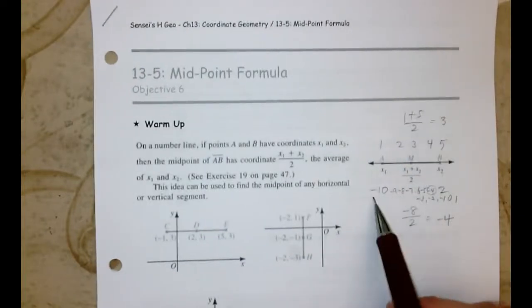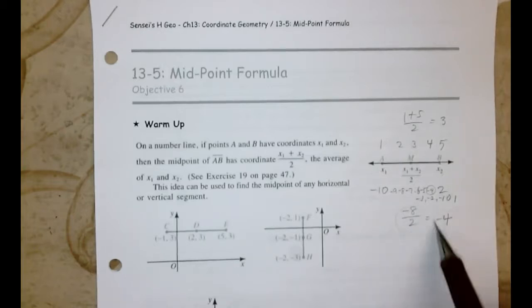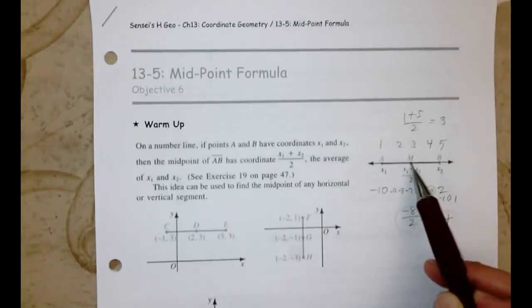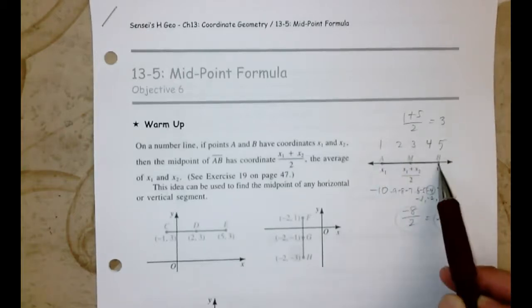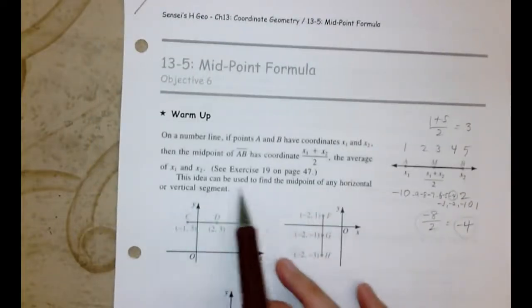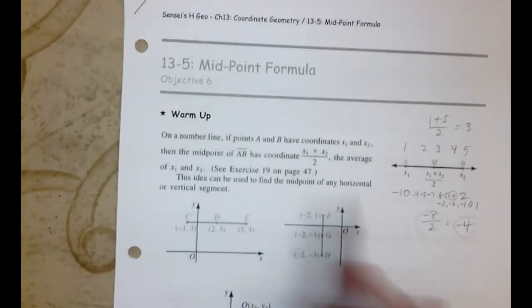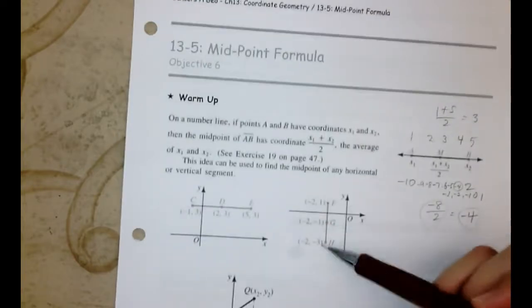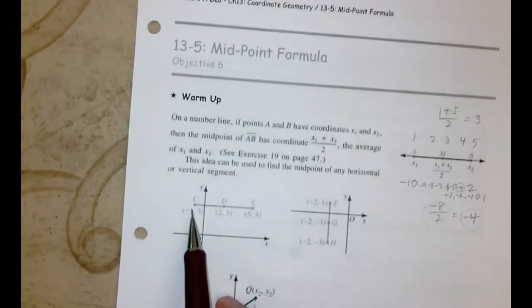Doesn't matter if one of them is negative. It will still give you the average of the 2 points, which should give you the midpoint of the horizontal line. The idea can be used to find the midpoint of any horizontal or vertical segment. So you can do the same thing for the vertical one out here.